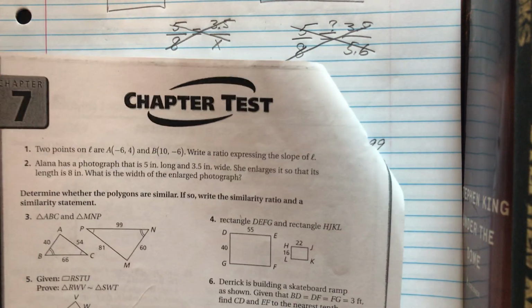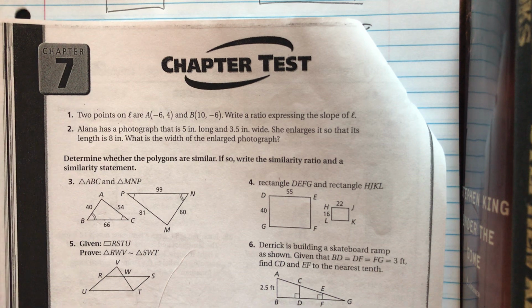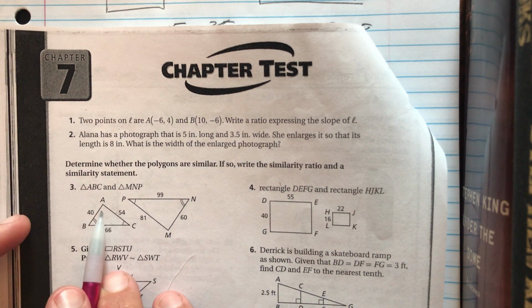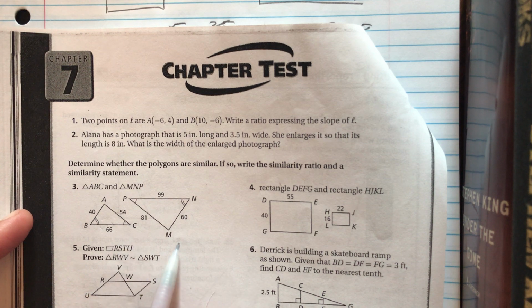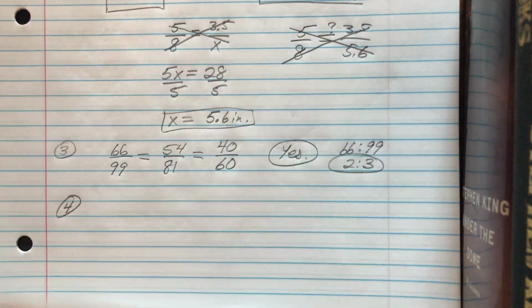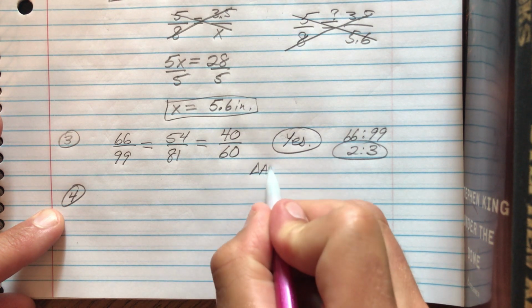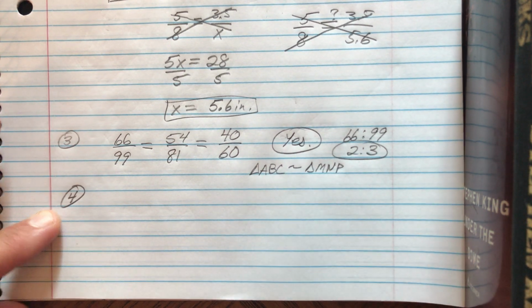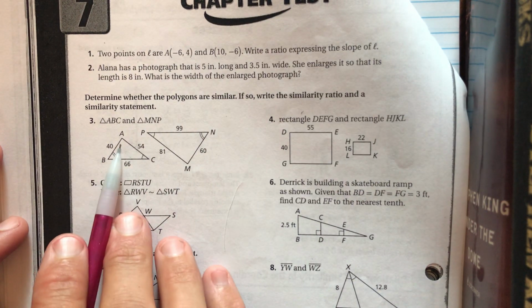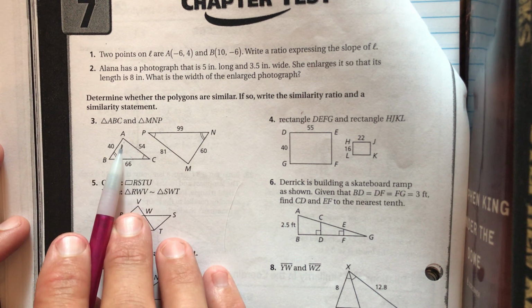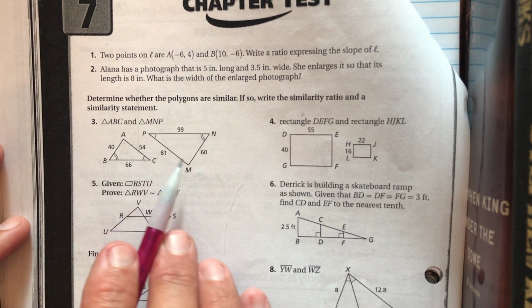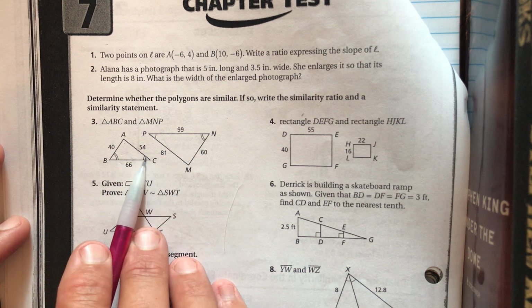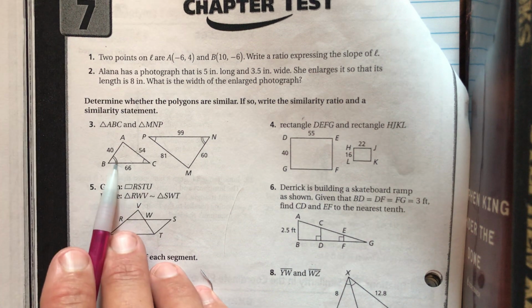If you look at number 4, it says a similarity statement. ABC is similar to triangle MNP. The order of the letters is really important. A was the angle that did not have a mark, so that corresponds to M. C had 1 mark, P has 1 mark, and B and N both had 2 marks. So they match up.